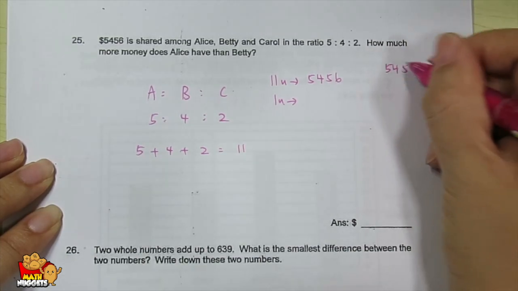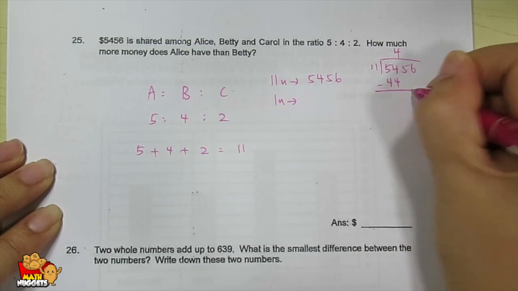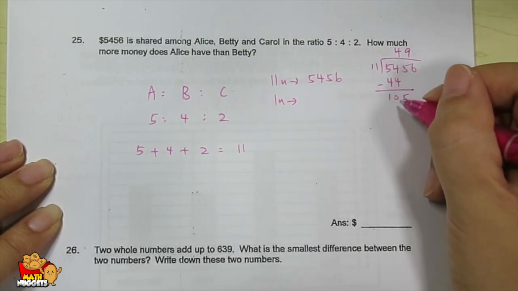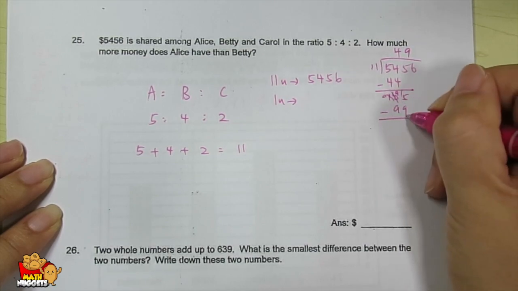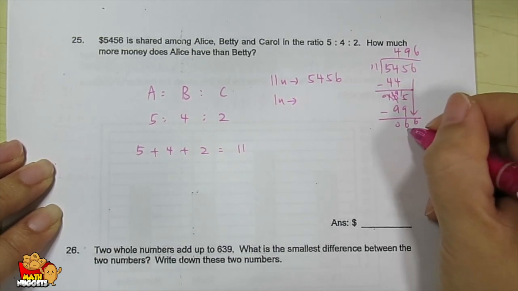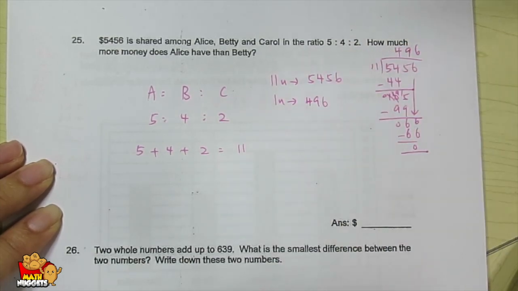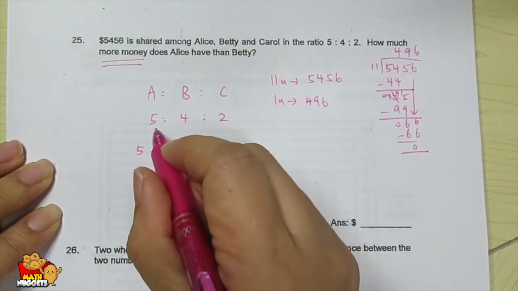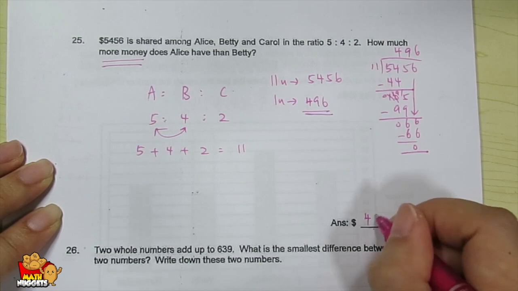So 5456 divided by 11, 44, 105, 9, 99, 6, bring down 6. 1 unit is 496. How much more money does Alice have than Betty? The difference between them is 1 unit, so that's the answer, 496.